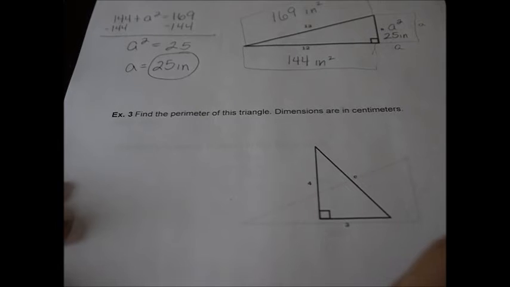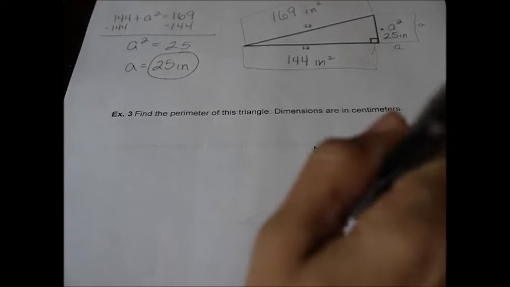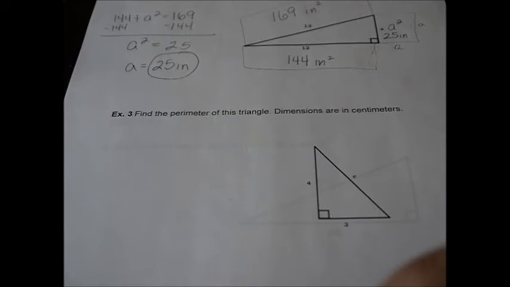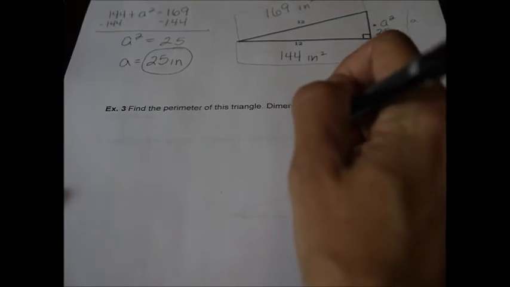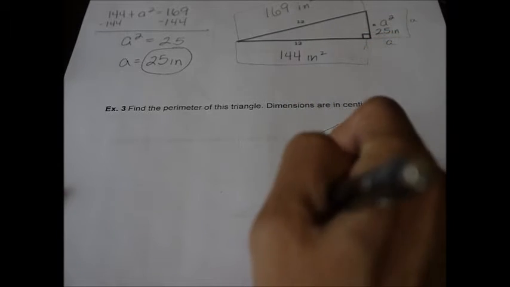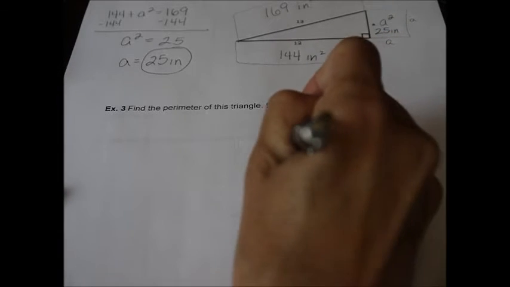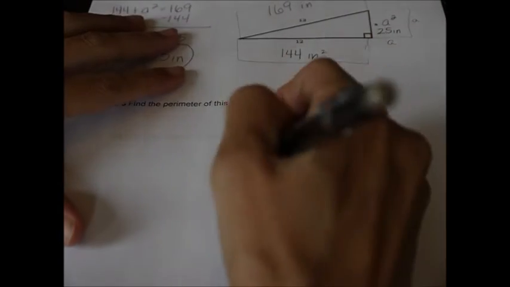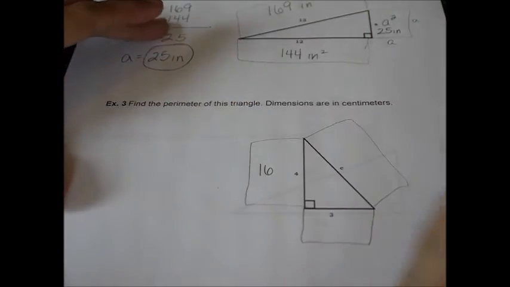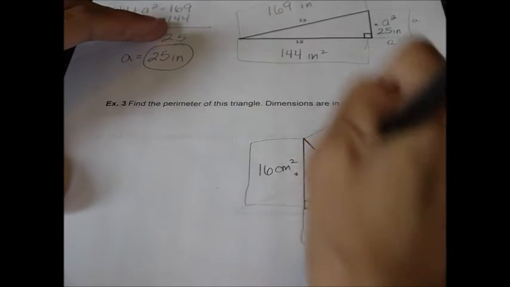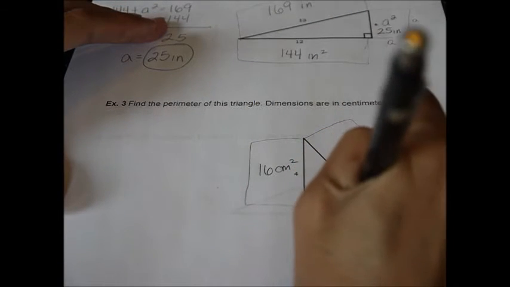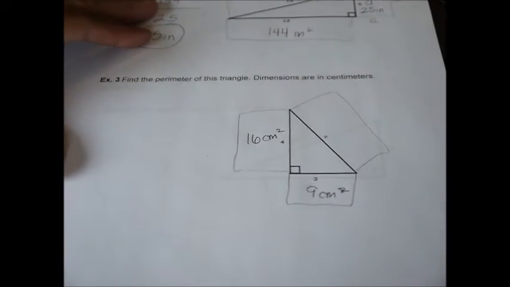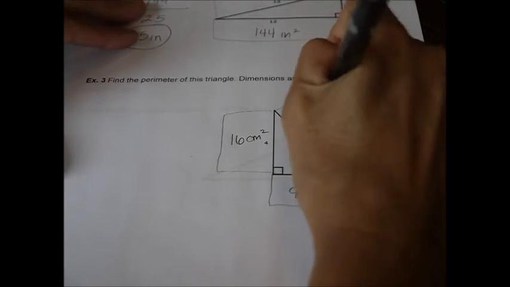Example 3. Find the perimeter of this triangle. Well, it's 4 plus 3 plus C. But they actually want us to know the length of C first, right? So I could draw my squares for a while, and then I'll teach you a way not to have to draw these squares, but the book is pretty square dependent here. So this square would be 16. This square would be 9 squared. And this square would be C squared, right?